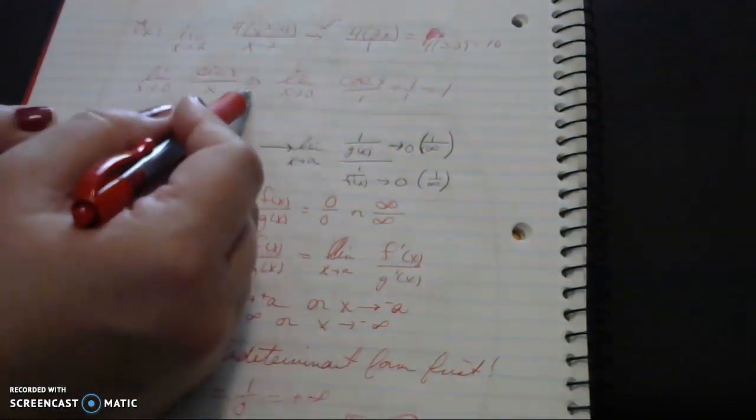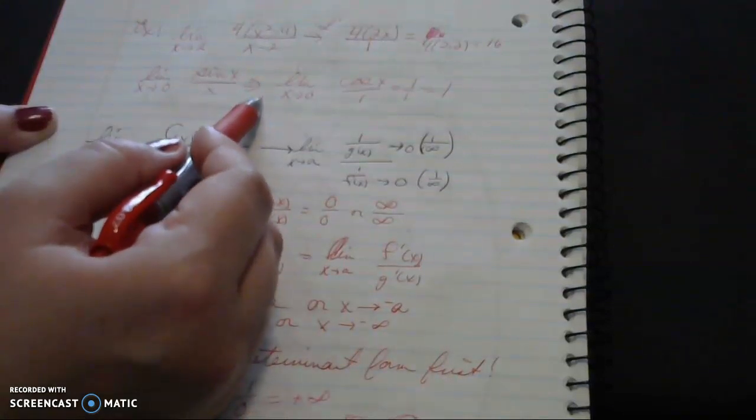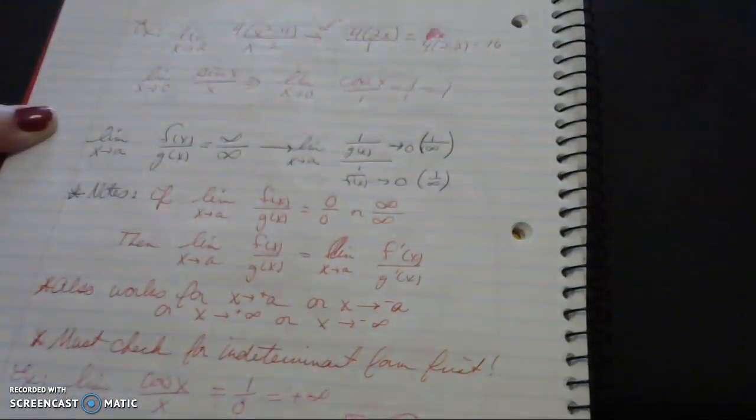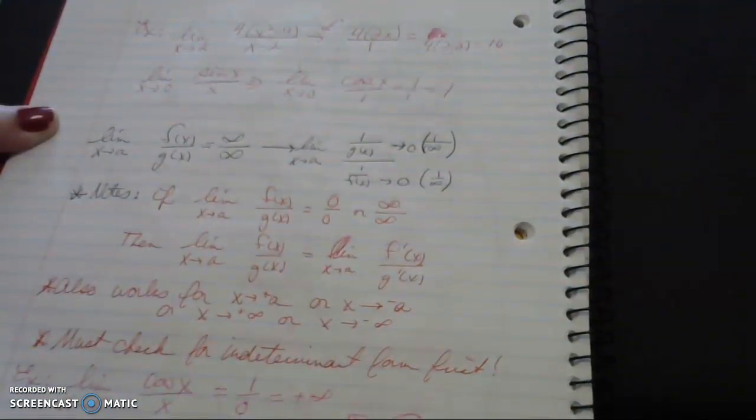Bingo! So this is like a Harry Potter spell. You see these that are in indeterminate forms, you can just go, L'Hopital's, bing! Or make whatever sound effect you want. It doesn't matter.